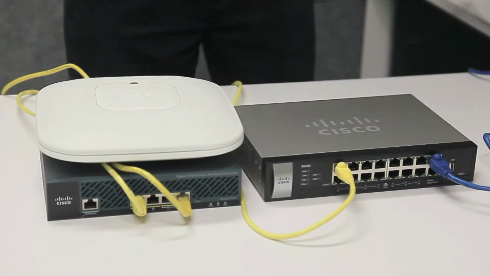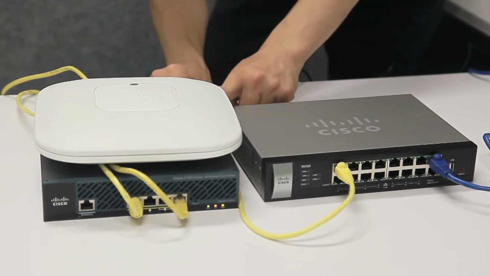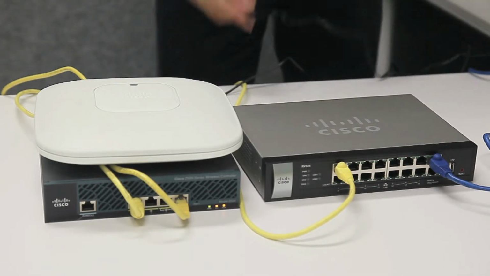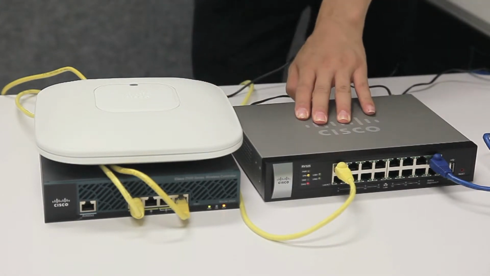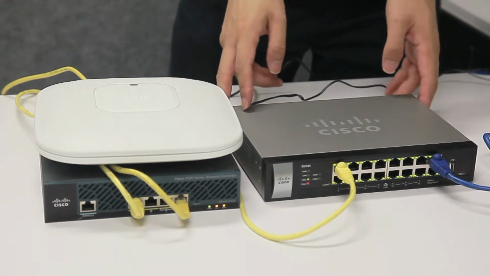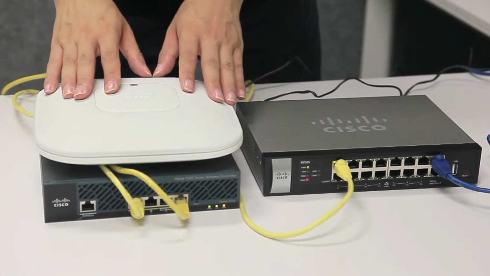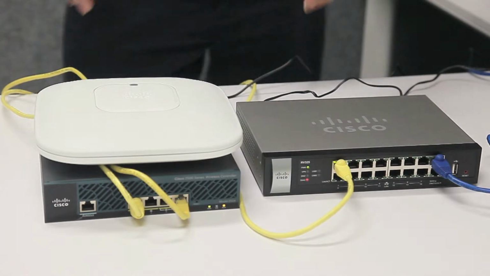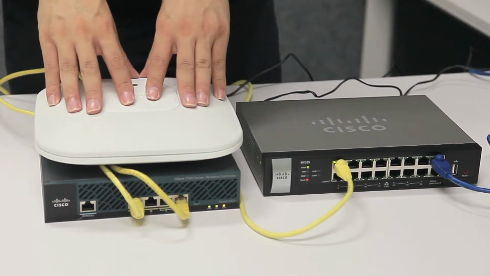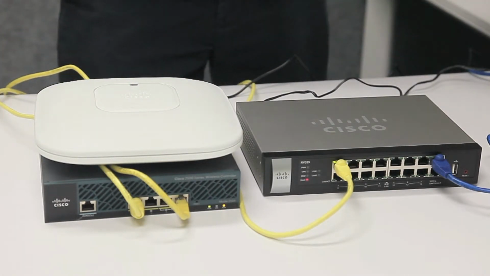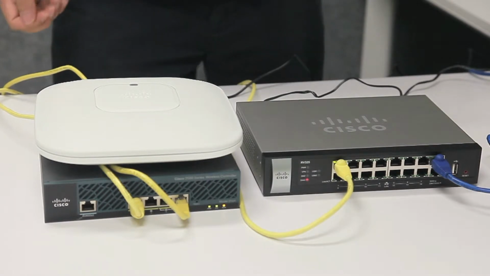Now let me turn on each device. First the controller, and now our router. Our routers are completely fanless, whereas the 2504 has a very low noise fan, and once it boots up, it will start providing power to the AP. Okay, this is the connection we need to go through the entire demo set, and let's now move on to the actual console.